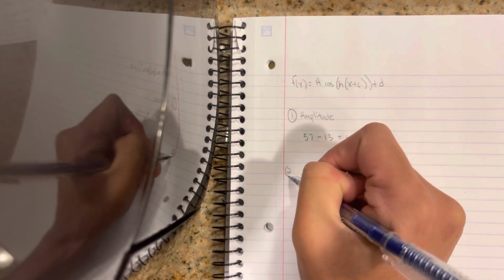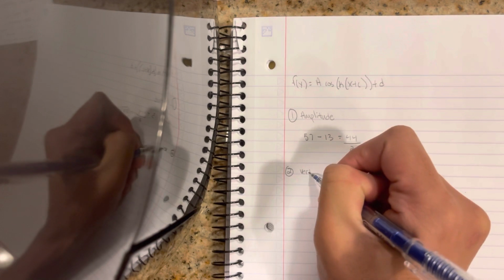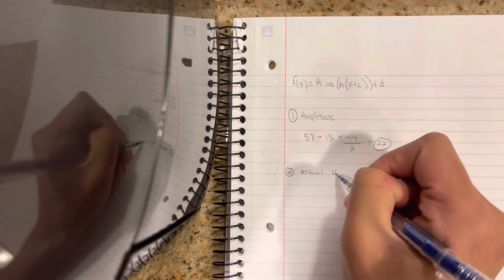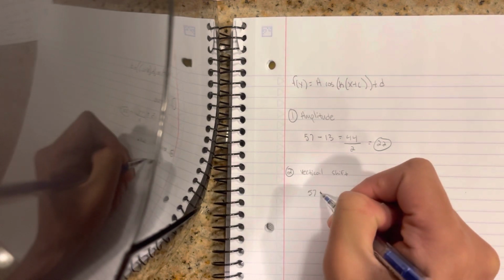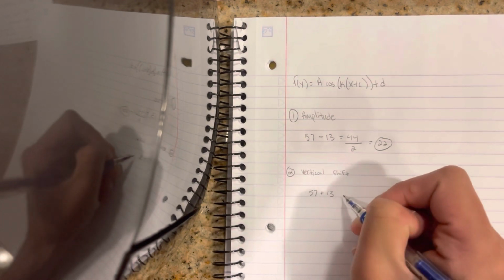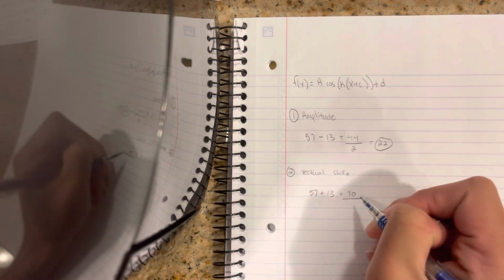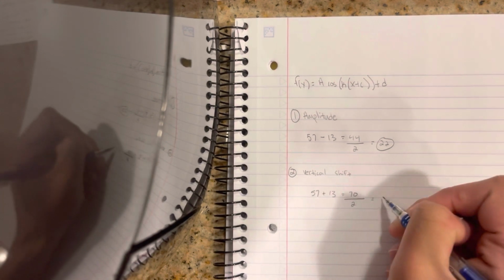The second step is to find the vertical shift, which is the average of our max and min. So for step 2, we did 57 max plus 13 minimum equals 70. To take the average, divide by 2, which equals 35.